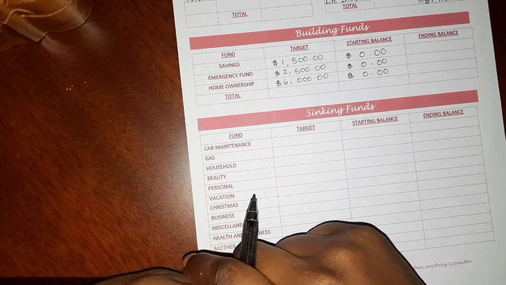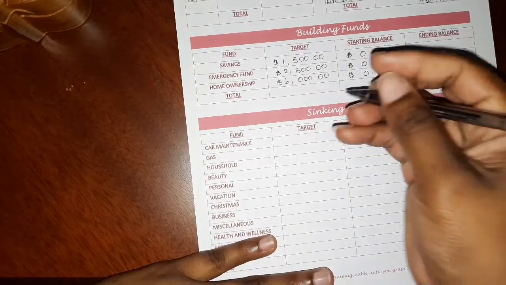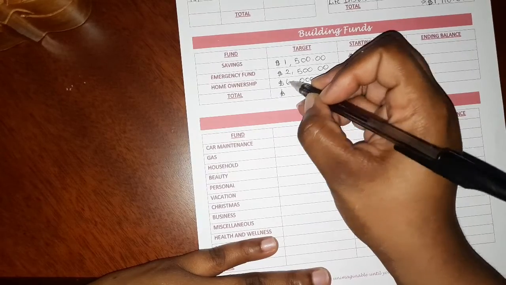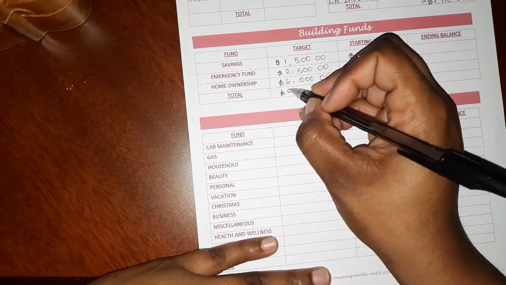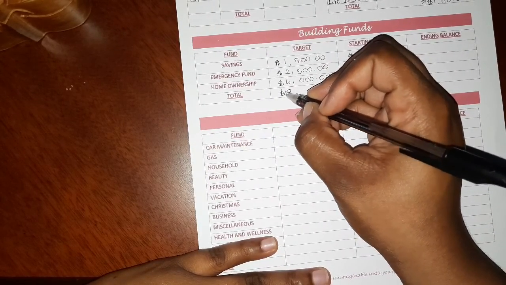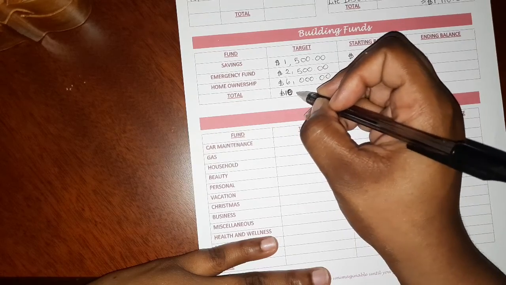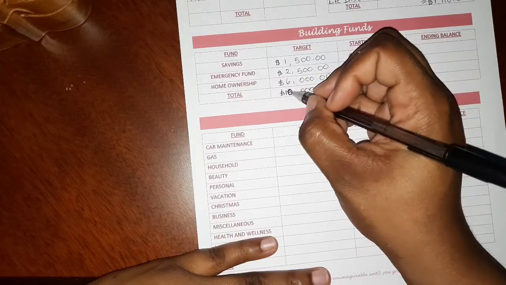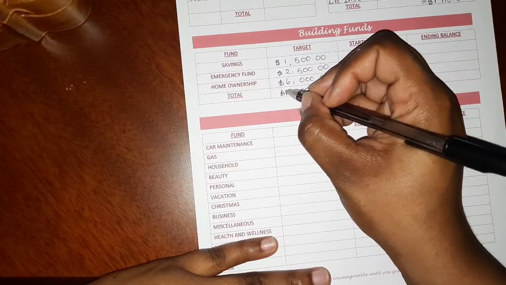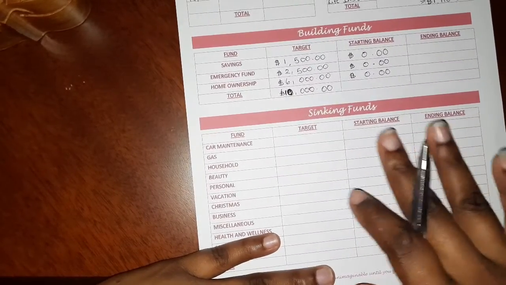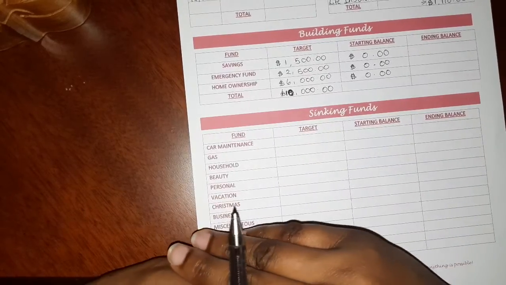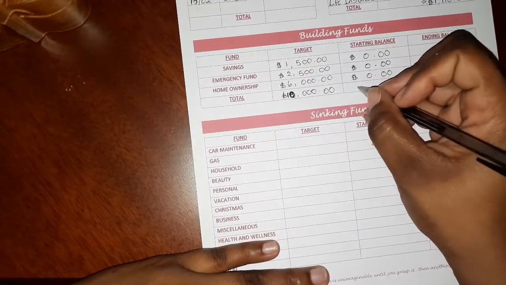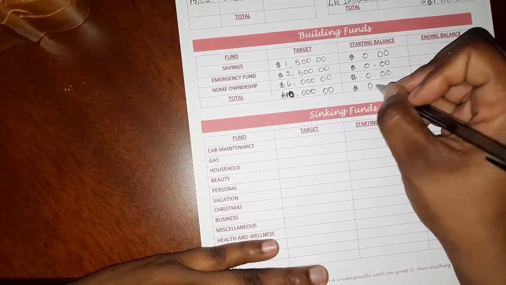So in total, the target that I have for my building funds is 8, 9, so that is $10,000. Wow. Please forgive that mistake. I hope that is okay for some of you. And my starting balance, of course, is $0.